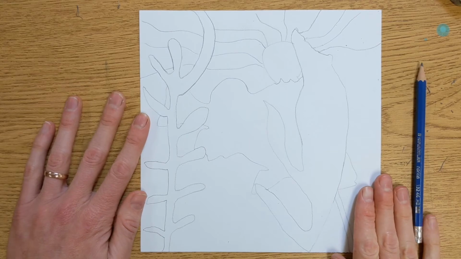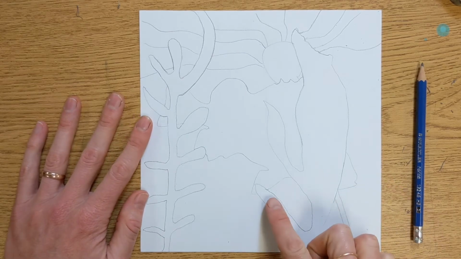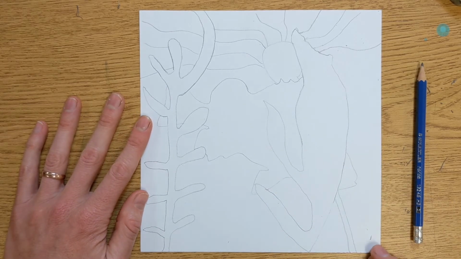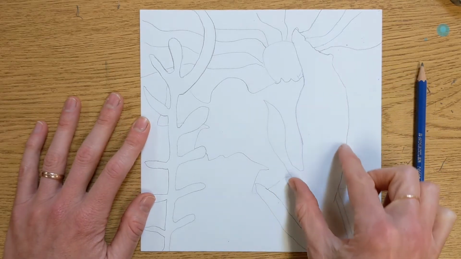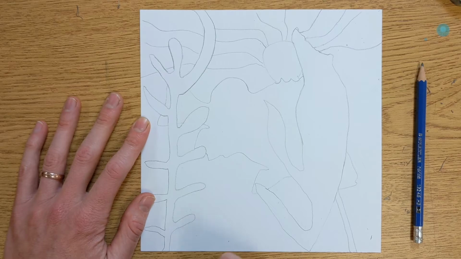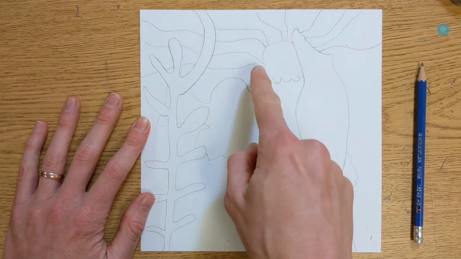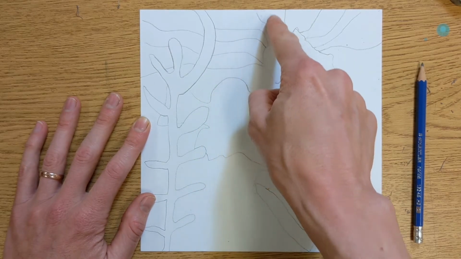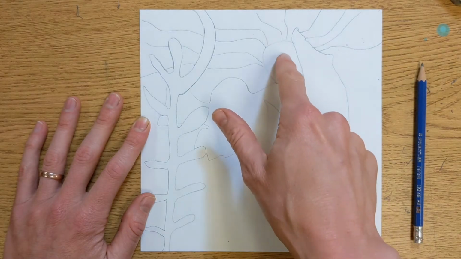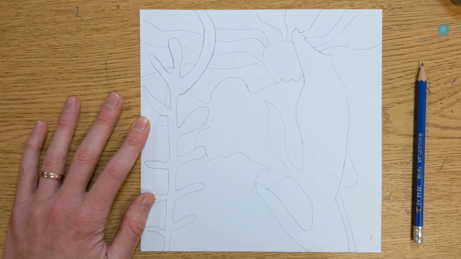So here you can see I have finished erasing all of my extra lines. And so now that I've done that, it appears as if these two pieces of seaweed are in front of my fish, and that this piece of bull kelp is behind my fish and behind the other pieces of seaweed.